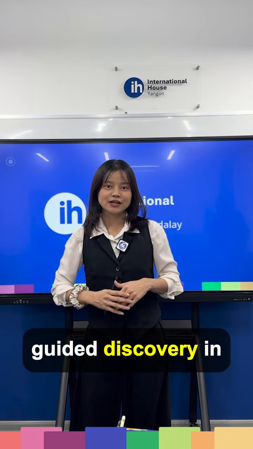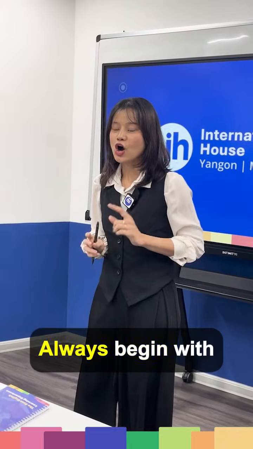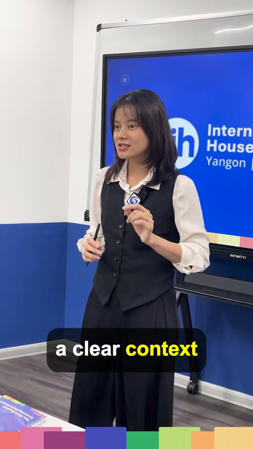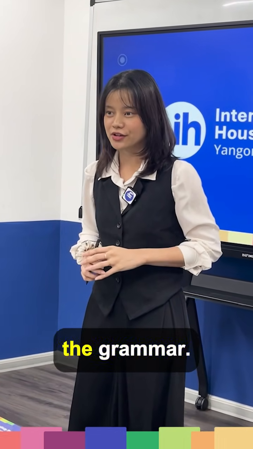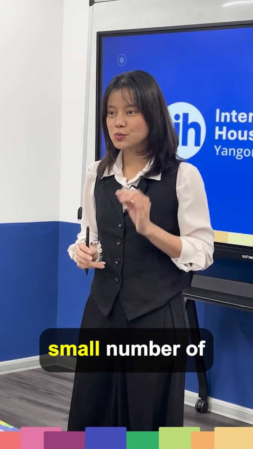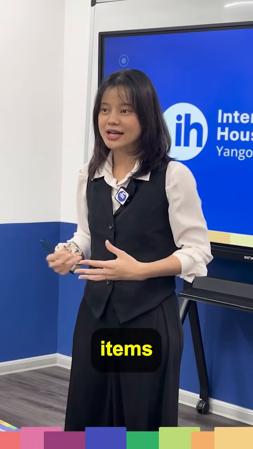Before you try guided discovery in your own lessons, here are a few simple things to keep in mind. Always begin with a clear context or text. If students don't understand the situation, they can't discover the grammar. And choose a small number of marker sentences. Don't let students work on a lot of language items in one lesson.